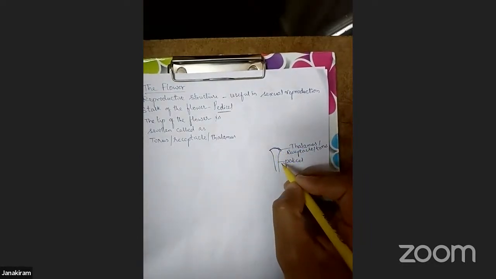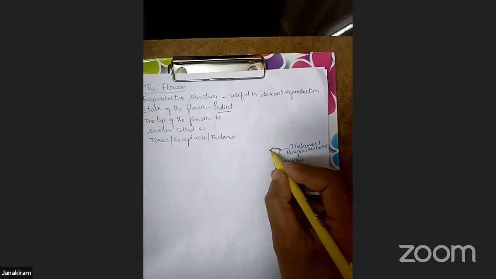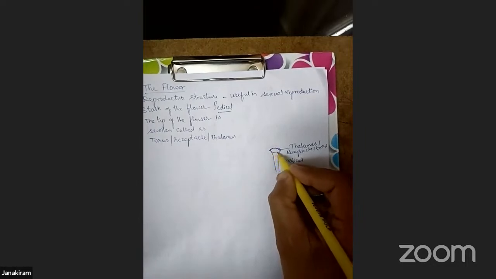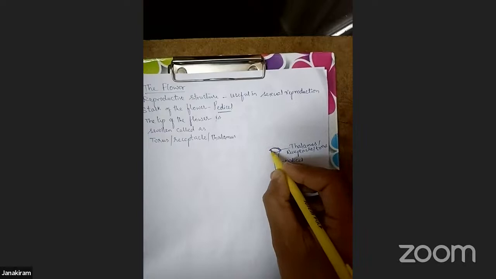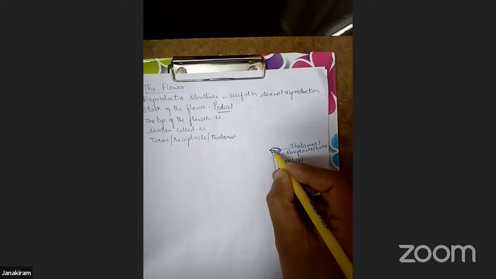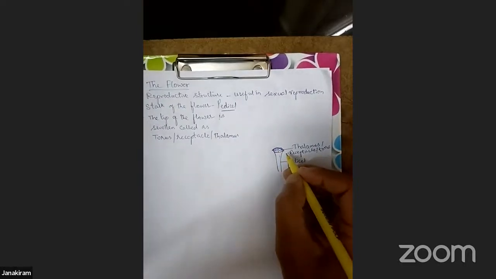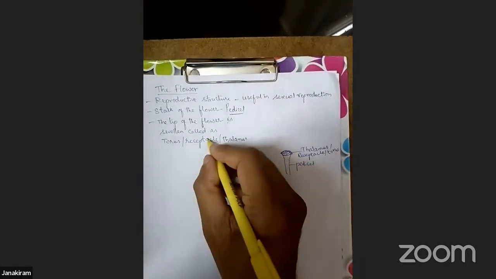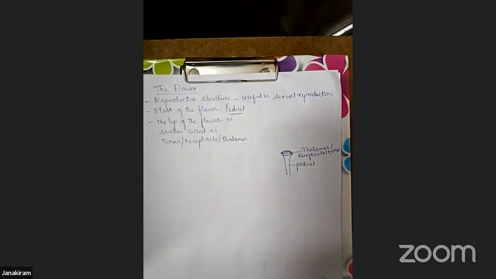And we know that as it is a modified structure, the thalamus will contain nodes and internodes on it like this. The lines which I am drawing are the nodes, and the gap present between them is the internodes. Okay. So from each node, in general, the plant will be producing leaves.